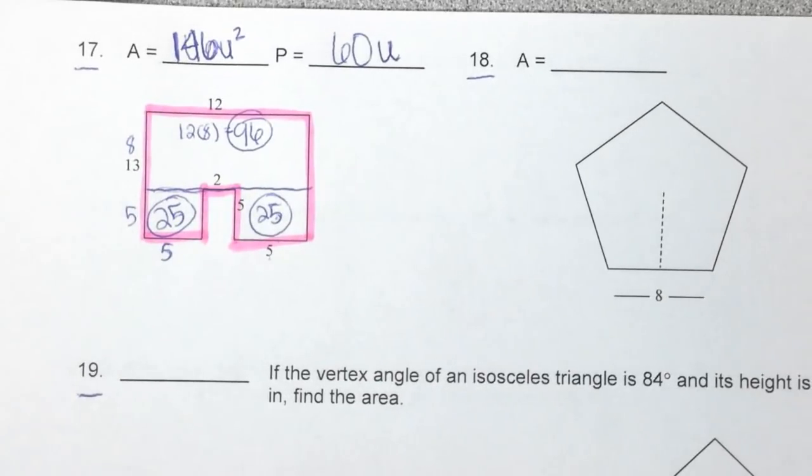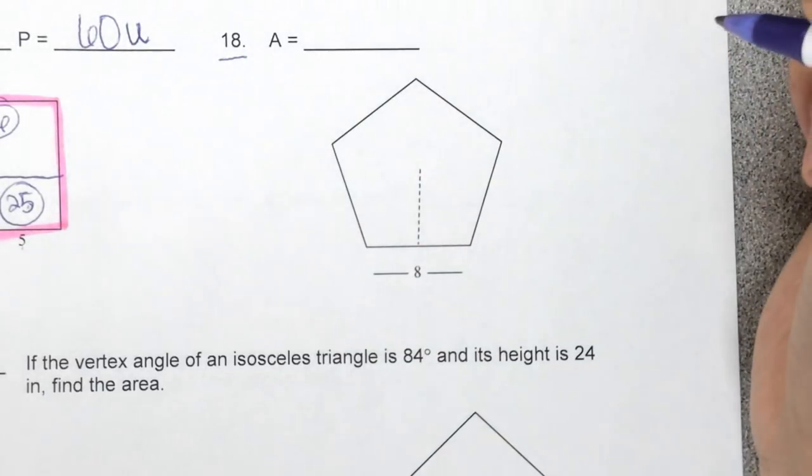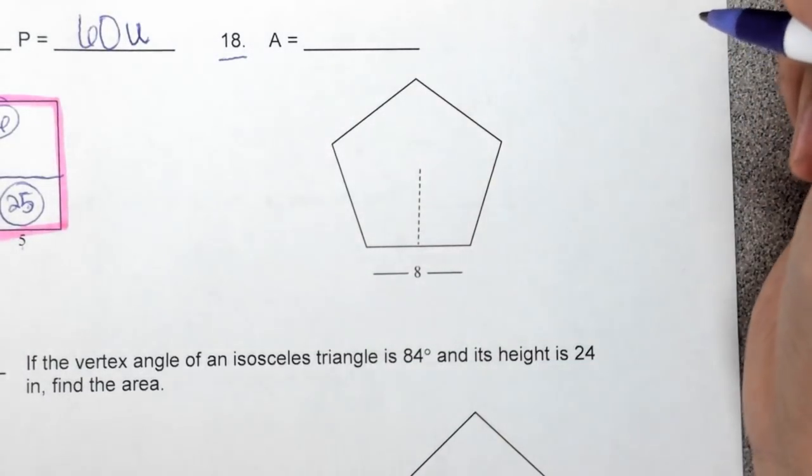Are we good? 18. What do I do? What's my formula?